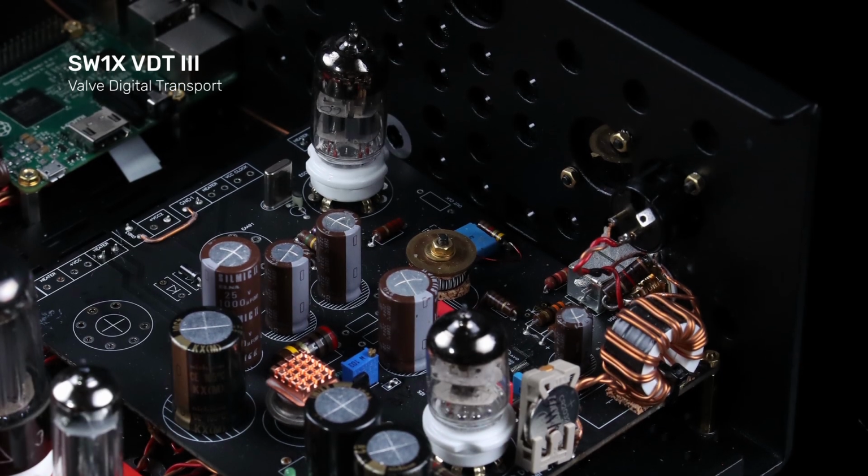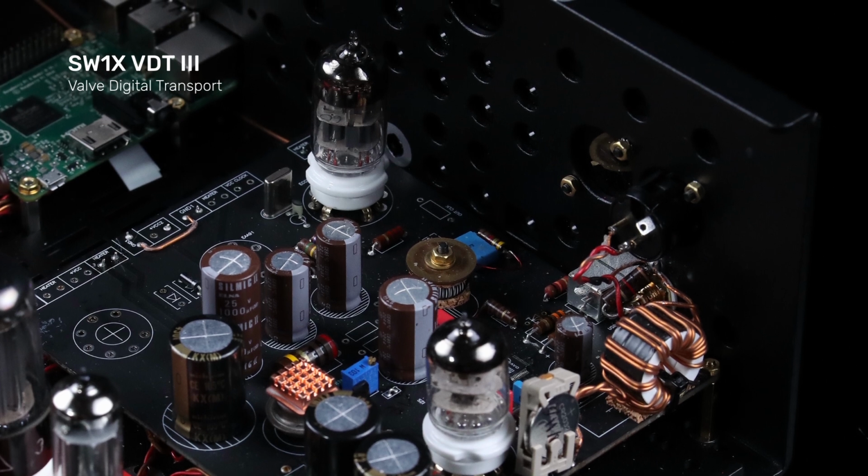I mentioned in earlier videos how each and every material has its own sonic character. So silicon has a character, germanium has a character, selenium has a character, and transistors themselves as semiconductive devices have a character. And valves have a more analog sound character than semiconductors have. We use the maximum number of valves inside our VDTs, as the name implies, valve digital transports. Wherever we could use a valve instead of a semiconductor, we try to use a valve.